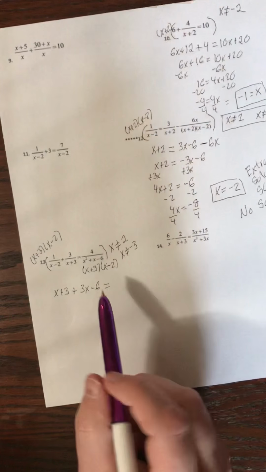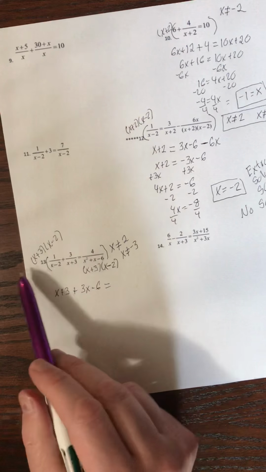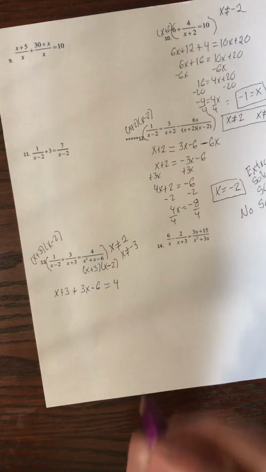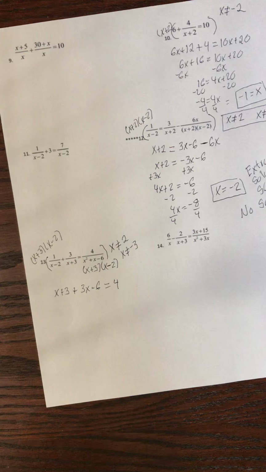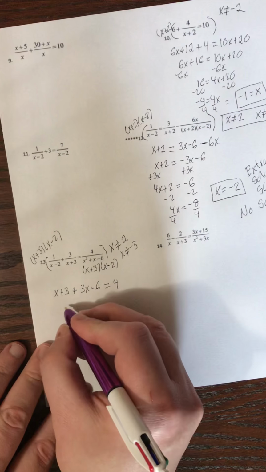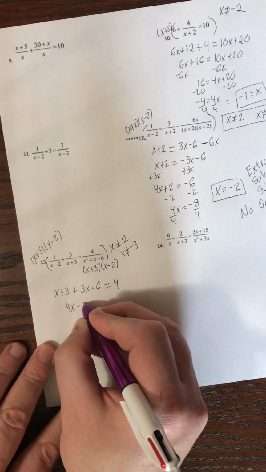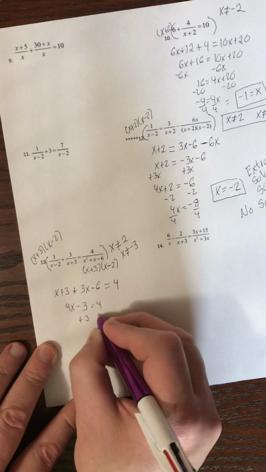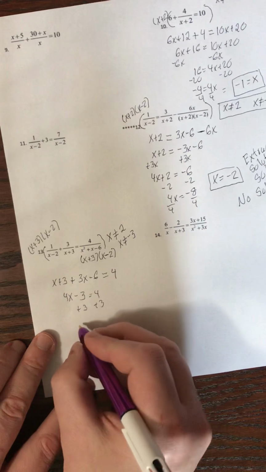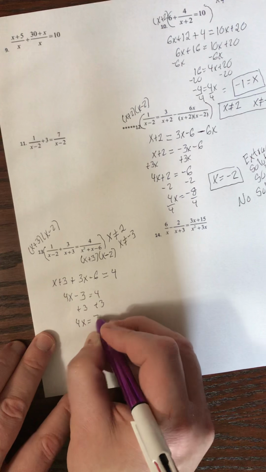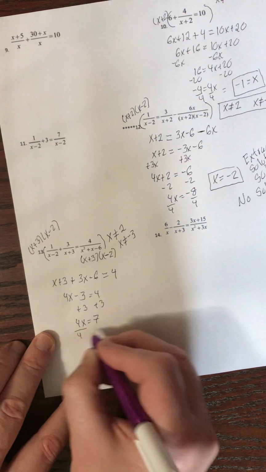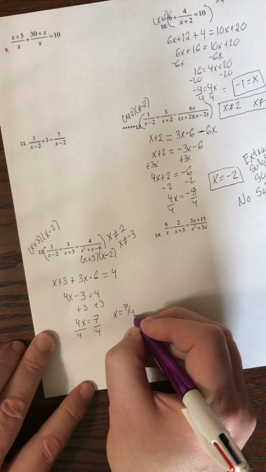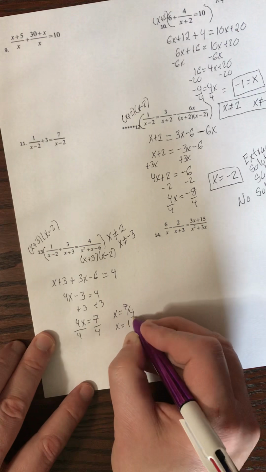And what's going to happen over here? Well, this whole denominator and numerator cancel each other out, so I just have what? 4. Please don't forget to write down the 4. It's important. It'll feel lonely if you do forget. So I got 4x minus 3, combining my like terms, equals 4. I'm going to add 3 to both sides, and I'm going to have 4x equals 7, and I'm going to divide by 4. And I get x equals 7/4, or x equals 1 3/4.